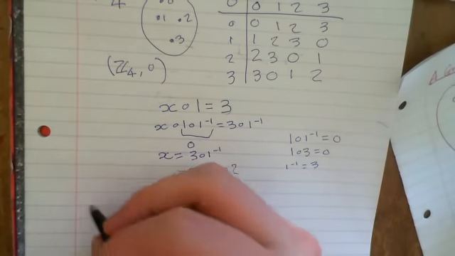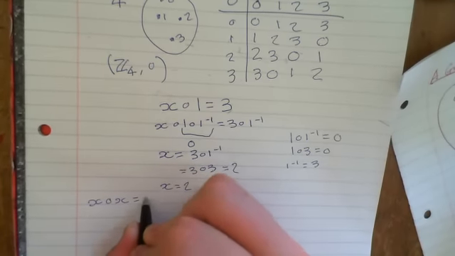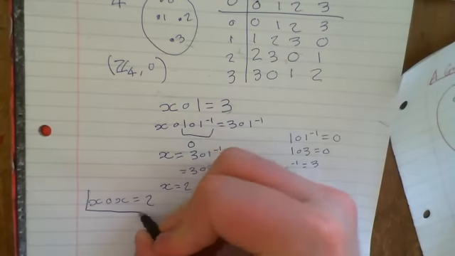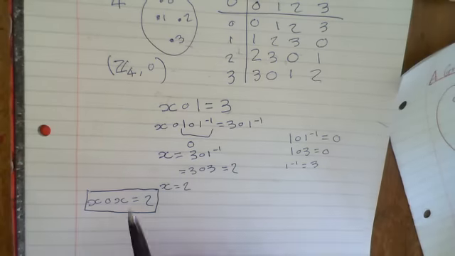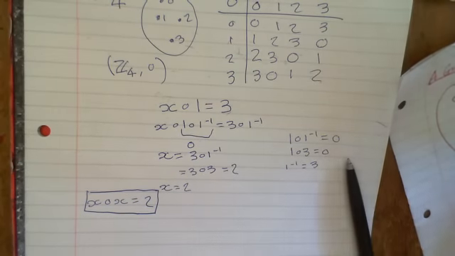In the next video, we will consider the solutions to this equation: x composed with x is equal to 2. This is a bit more of an advanced equation, because we've got the unknown composed with the unknown is equal to 2.